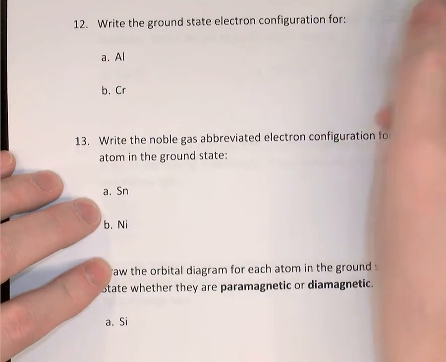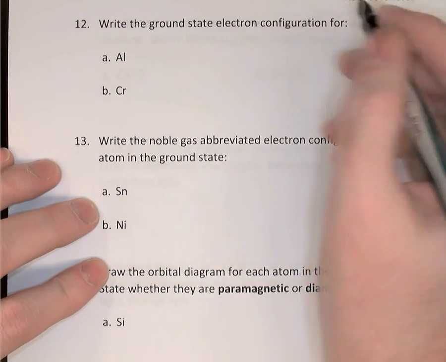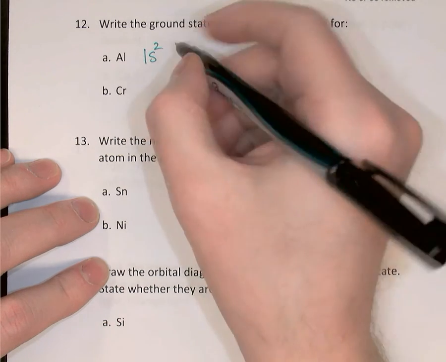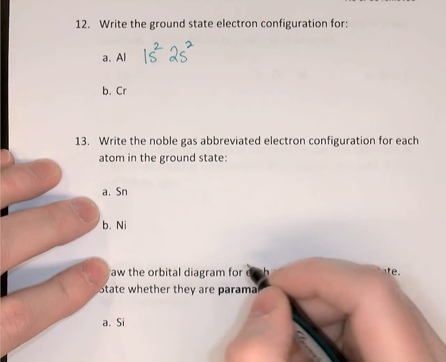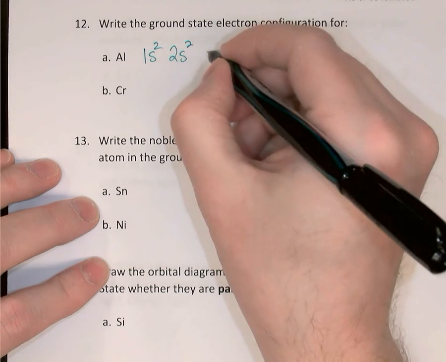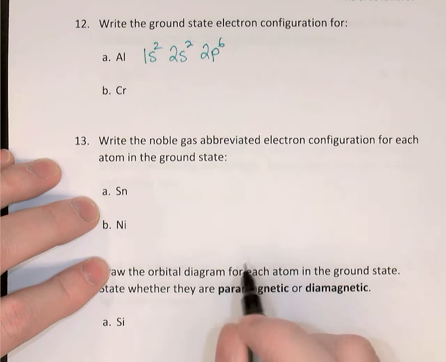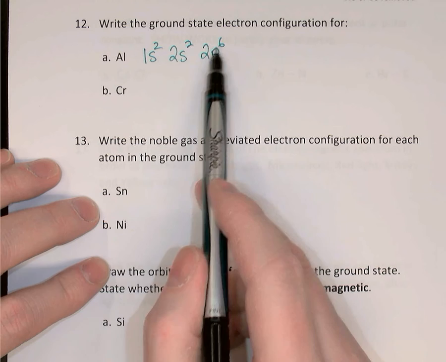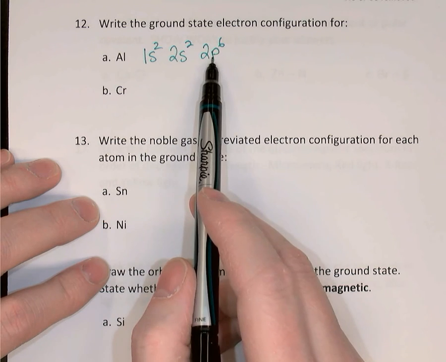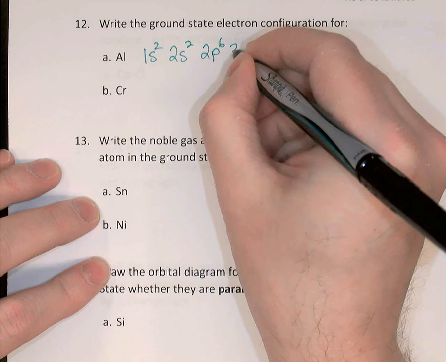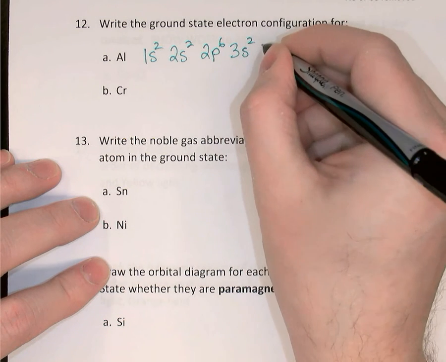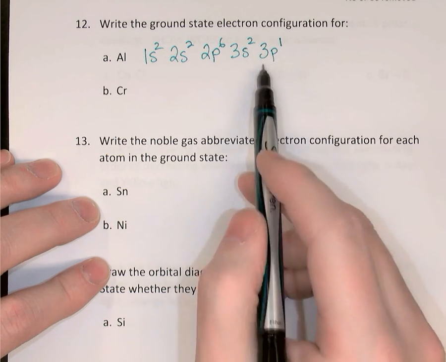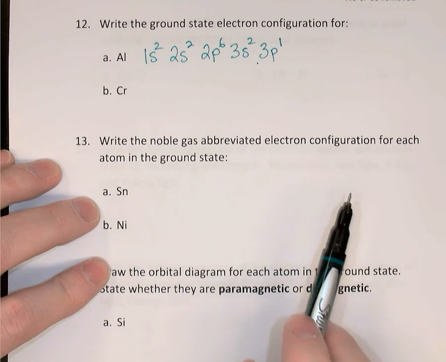Aluminum has, we just kind of discussed it here, 13 electrons, so 1s2, 2 electrons in the 1s sublevel, 2s2, 2 electrons in the 2s sublevel, 2p6, 6 electrons in the 2p sublevel, and notice 2 plus 6, there's the 8 electrons that were in the second energy level, and then finally 3s2 and 3p1, there are the 3 valence electrons that were in energy level 3 that we just discussed a moment ago.